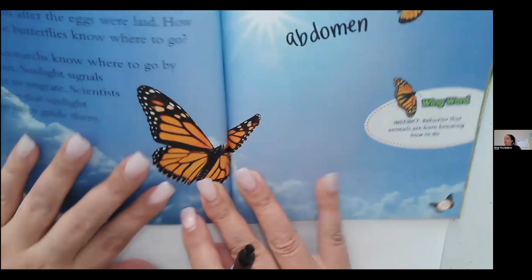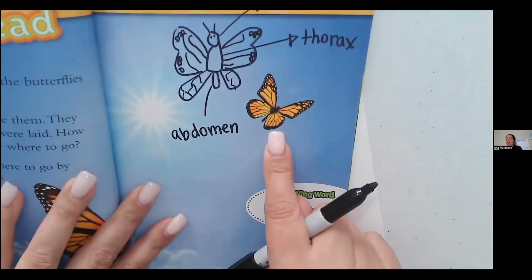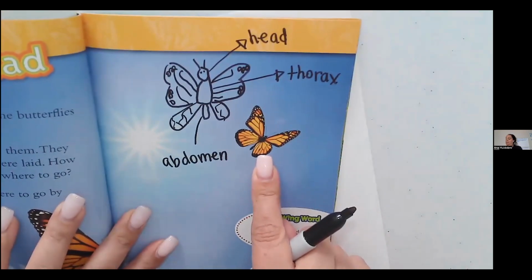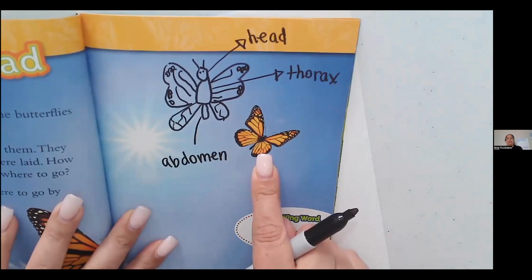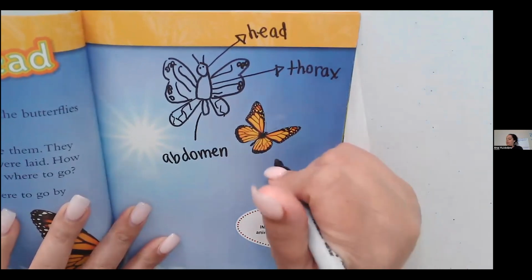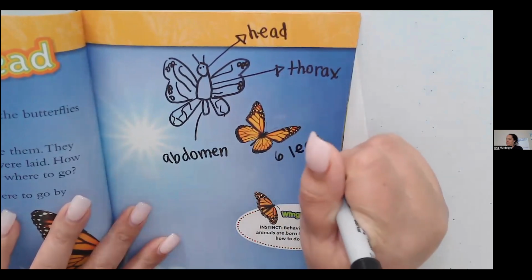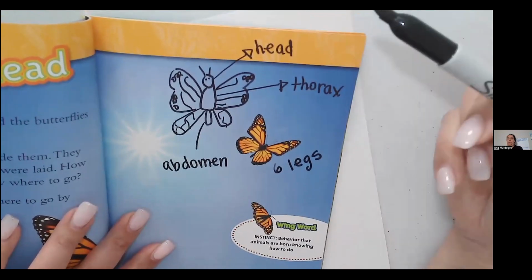So here's pictures of monarch butterflies. And I thought it was really cool because some people don't realize that they're insects. And how do you know that they're insects? Well, they have 6 legs. So most insects have 6 legs, and there's 3 parts of a body.